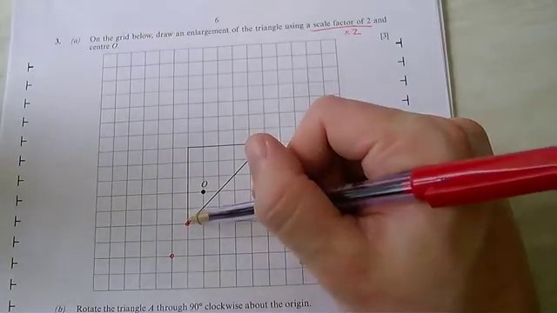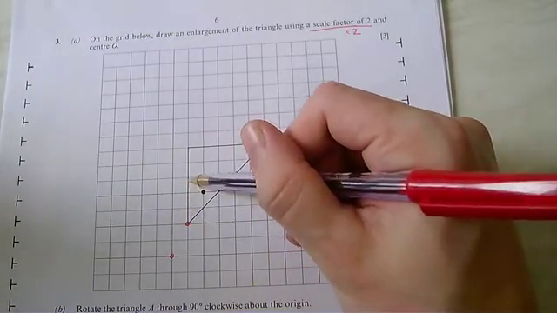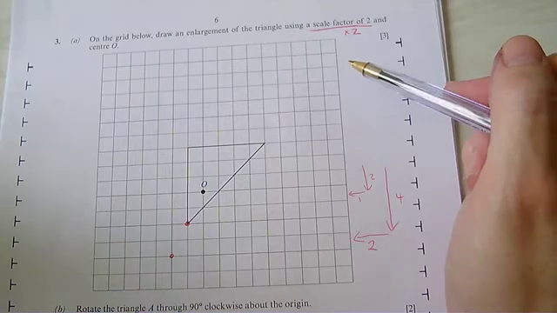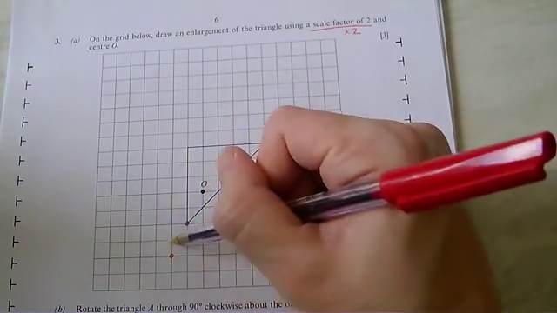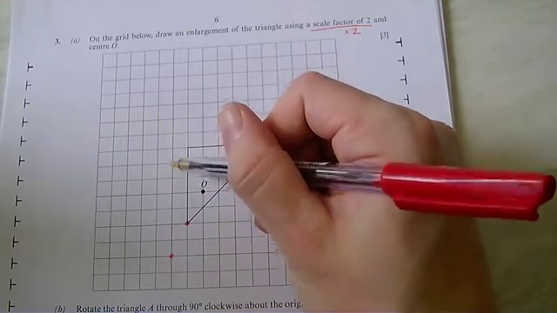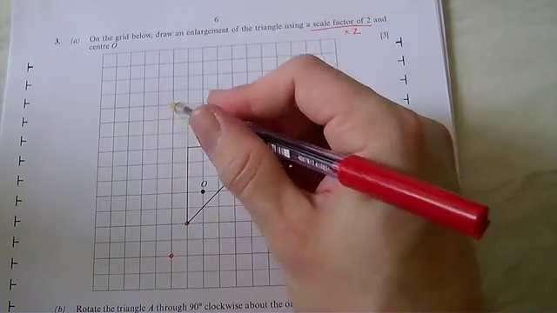But what I like to do is measure the size of this line and say it's 1, 2, 3, 4, 5 squares long in the original. So in the enlargement it must be twice as much as that. It's going to be 10. So it's going to be 1, 2, 3, 4, 5, 6, 7, 8, 9, 10 by there.